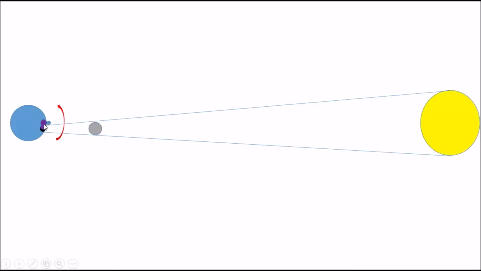And each continuing increment of rotation causes the shadow to move further away from the observer, and the moon is staying stationary, and this shadow is remaining in place.